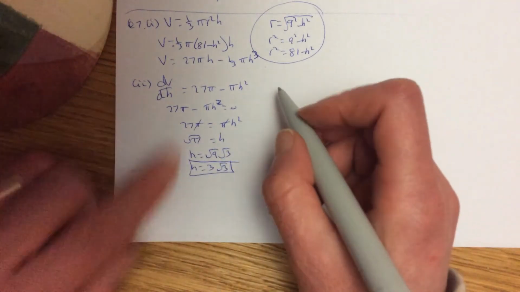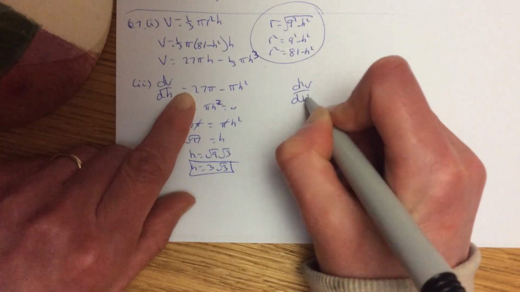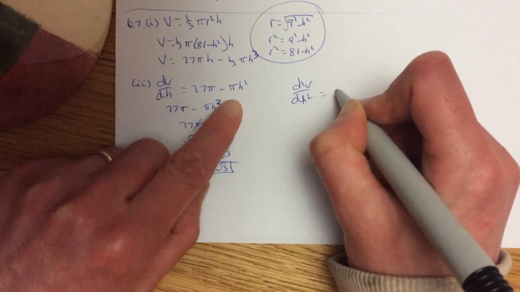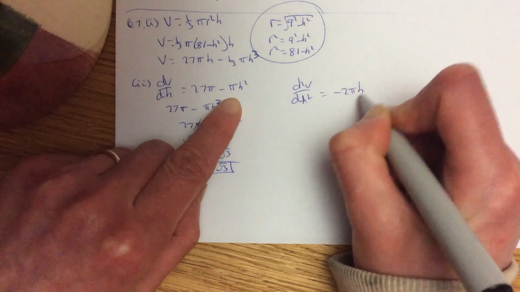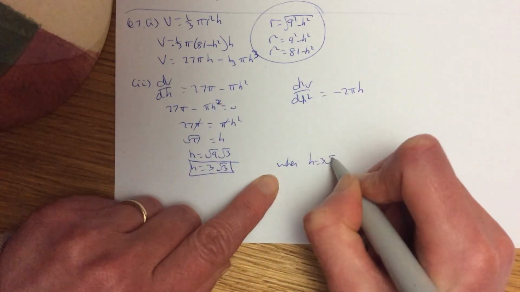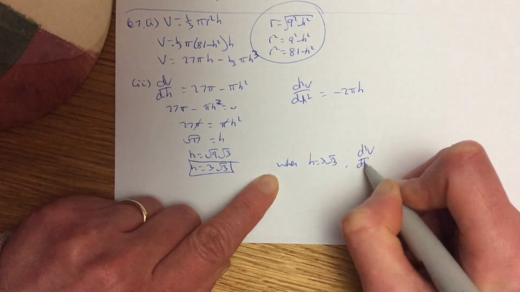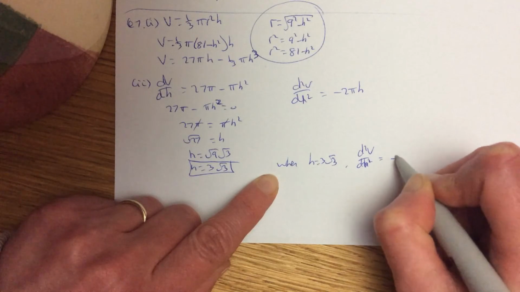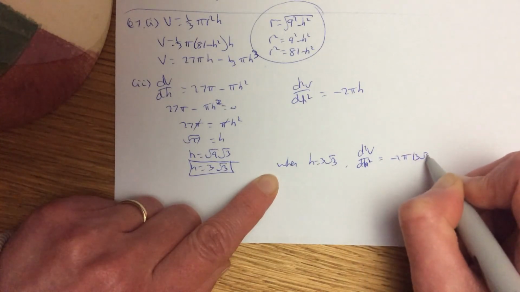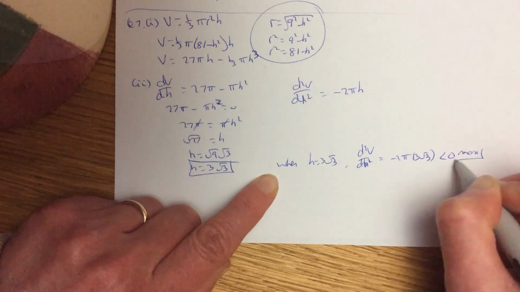Now you must prove it's a maximum using your second derivative. Differentiating that disappears. Differentiating this, you get minus 2 pi h. So when h equals 3 root 3, the second derivative is minus 2 pi times that. It's a negative, so it means it's a maximum.